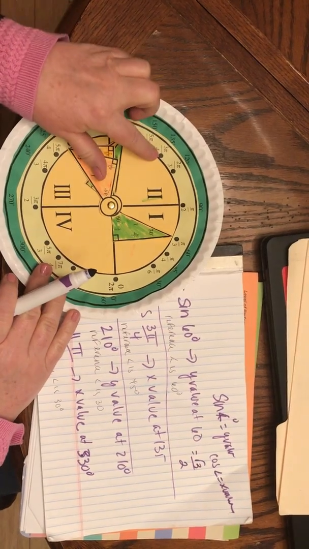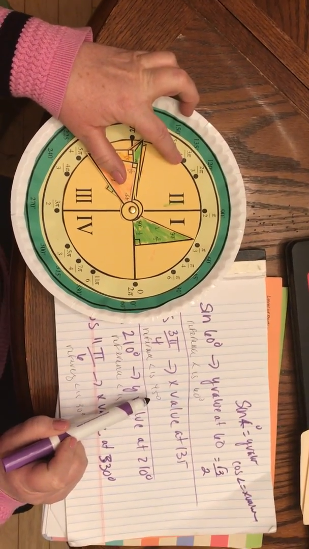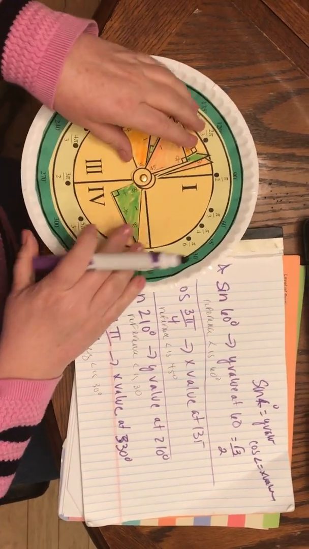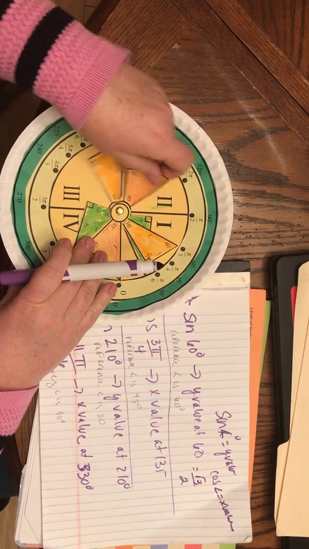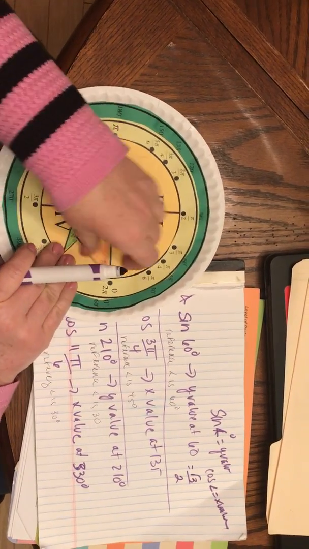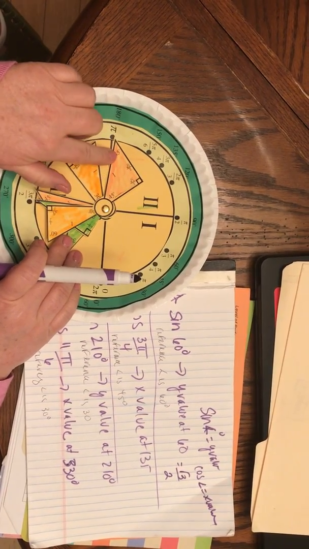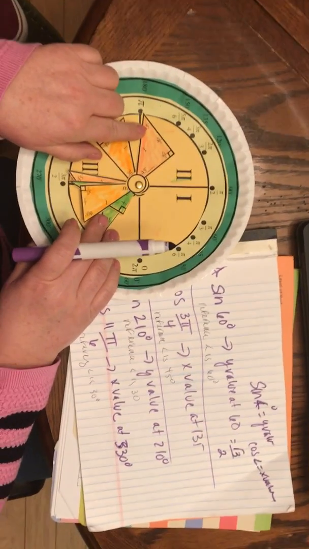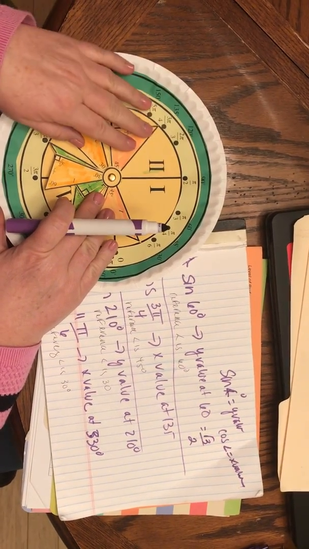Next, we move on to the cosine of 3 pi over 4. So 3 pi over 4 is over here at 135 degrees. Its reference angle is 45 degrees. So I'm going to go find my triangle that has a reference angle of 45. If I use this as 45, that's not correct. That's putting my hypotenuse along the x-axis, and we don't want to use that.